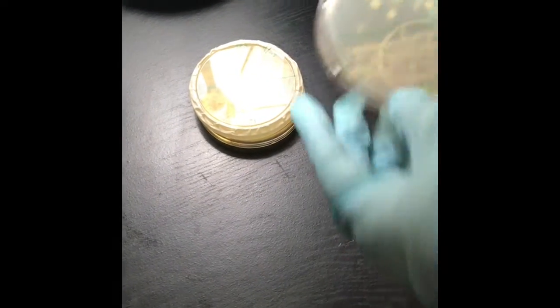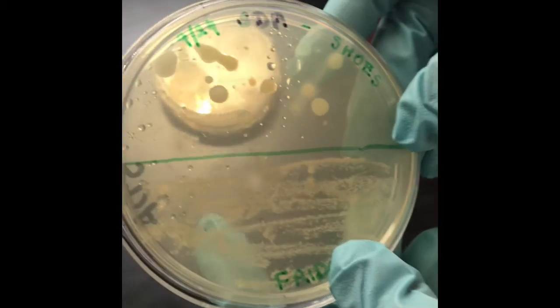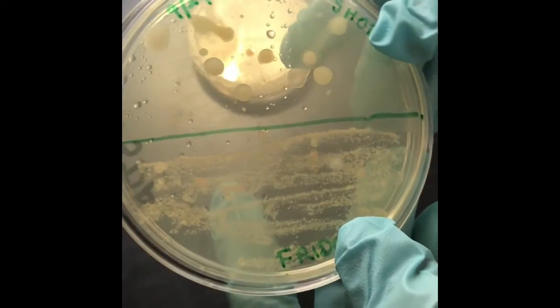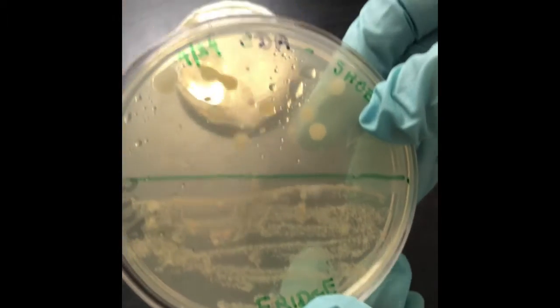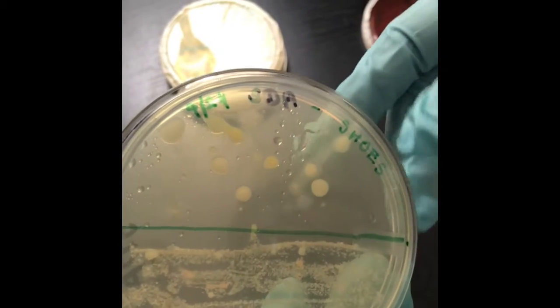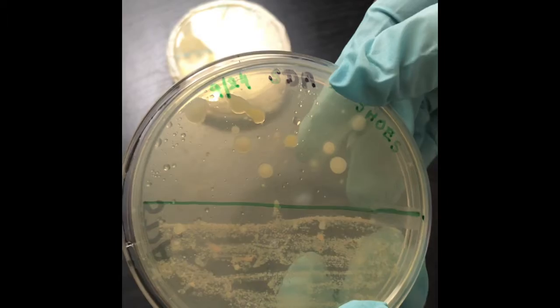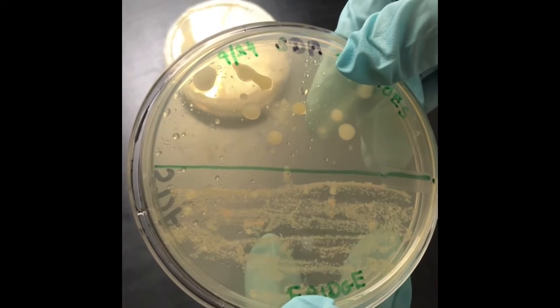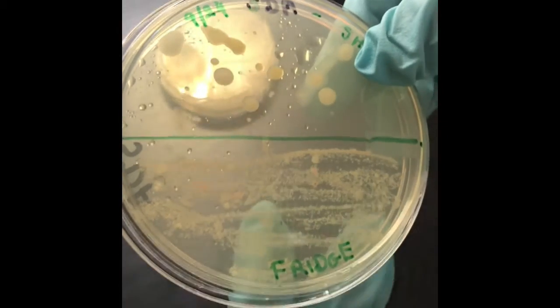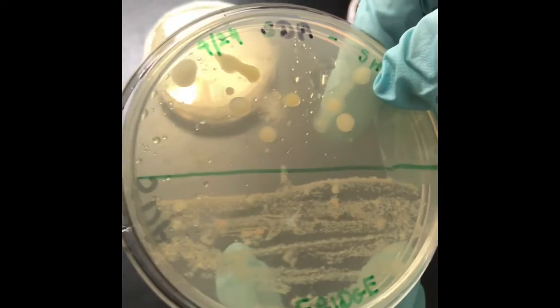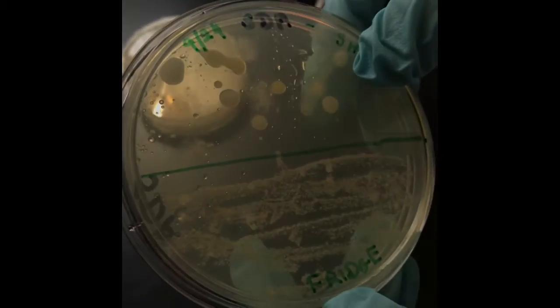Now this is the SDA plate. This one is also from shoes, and this part is from the fridge. But it seems my shoes are cleaner than the fridge. As you see, there are fewer colonies over here, and from the fridge a huge amount of microbes are growing.